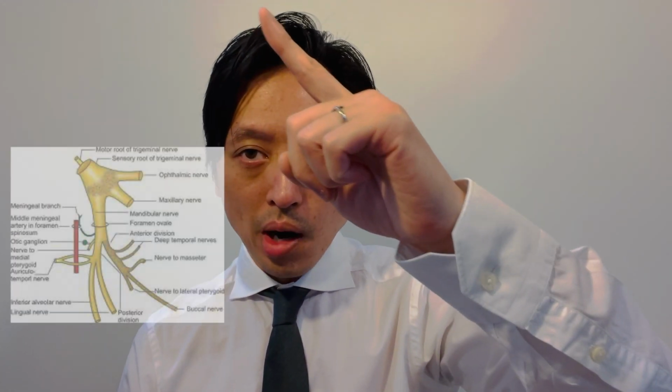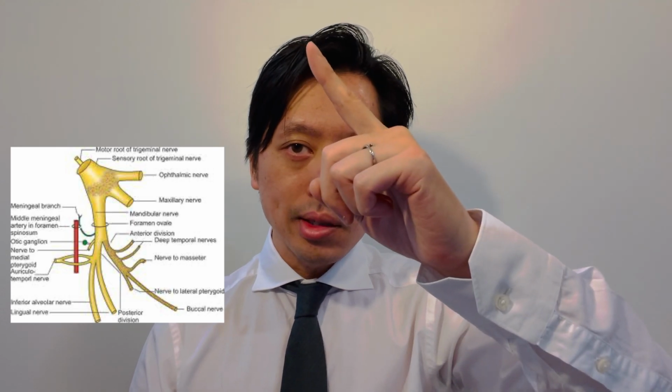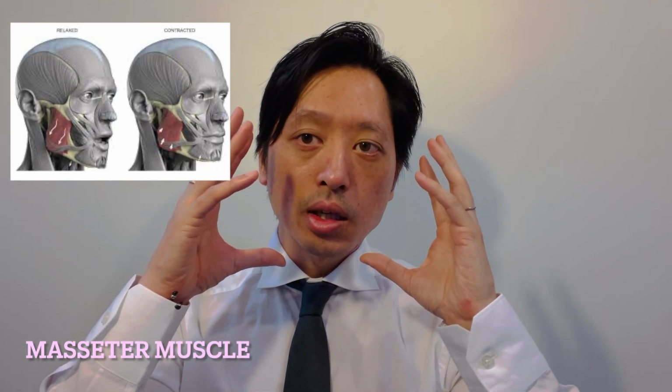So you have your main motor branch, then you have the anterior branch, and from the anterior branch it goes to supply your masseter muscle, and that's going to be involved in closing your jaw. It's going to elevate the mandible, so it's going to close your mouth and move it from side to side, like grinding food.